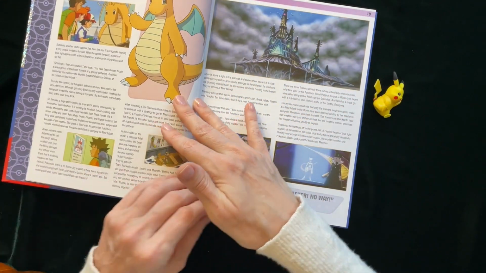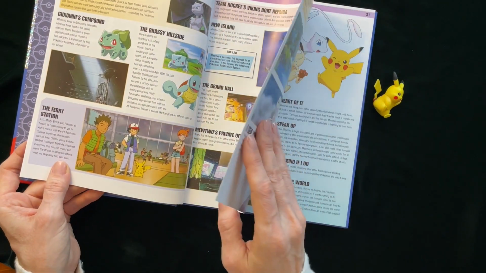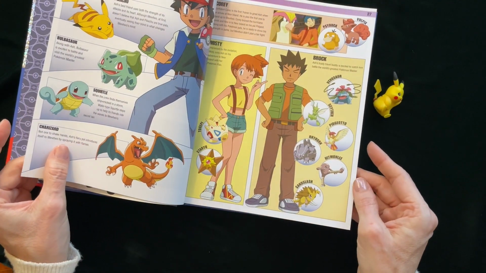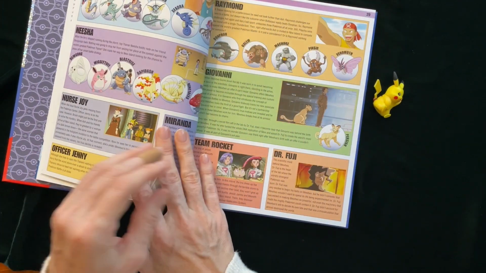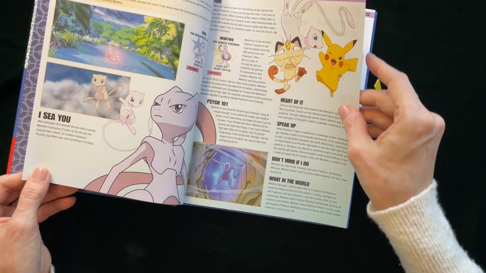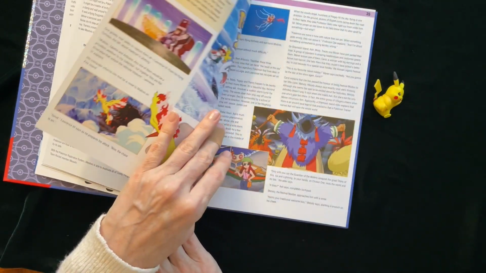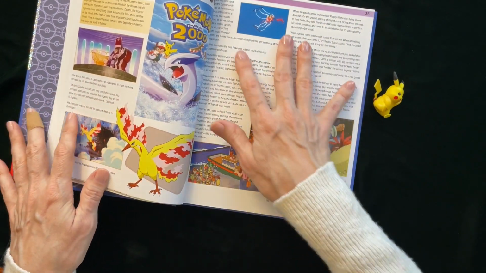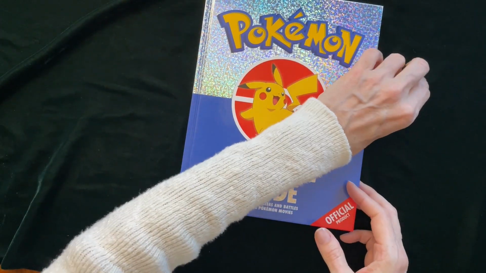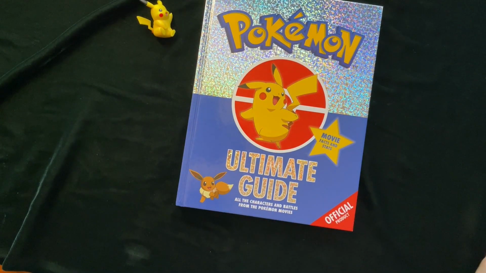Here are all the plots and stories of the movies here. Pikachu and Bulbasaur. Mewtwo. There's some good songs as well. Good lyrics. Friendship.